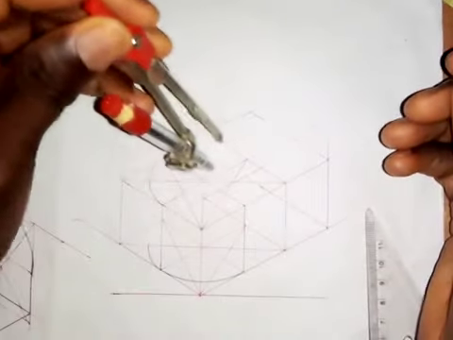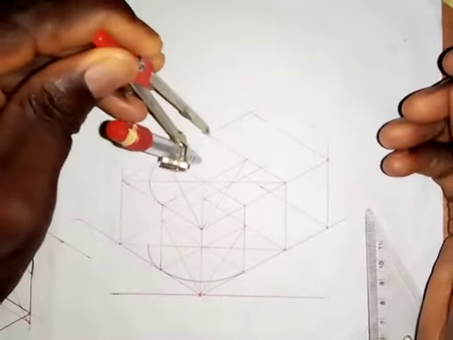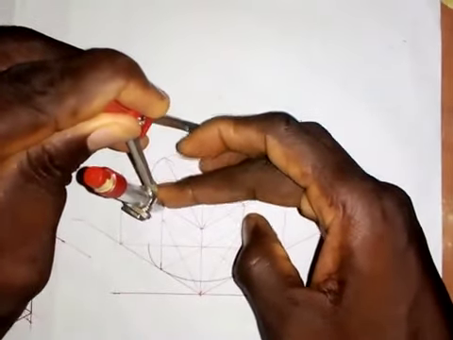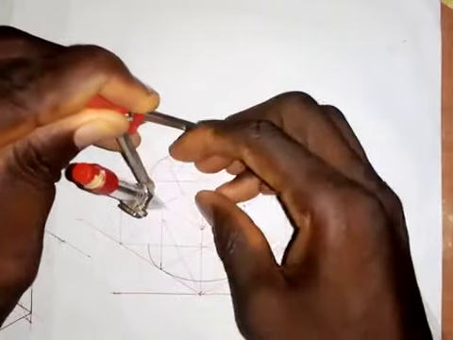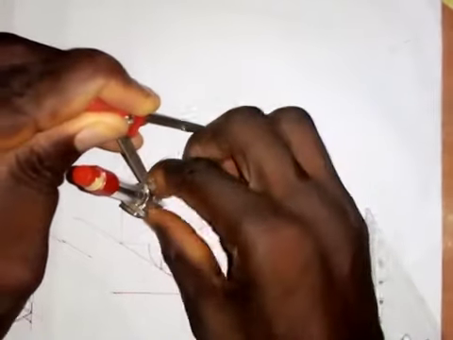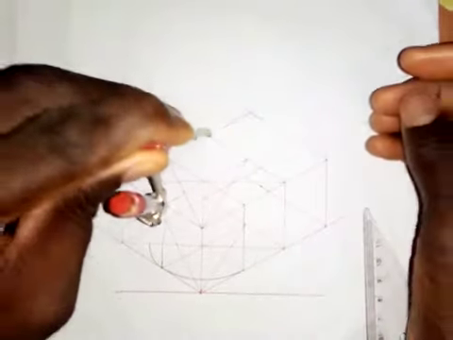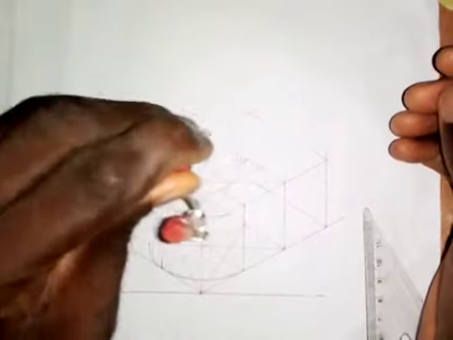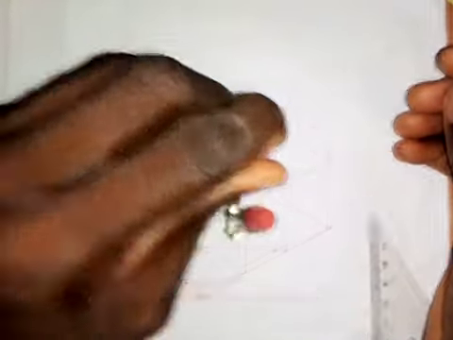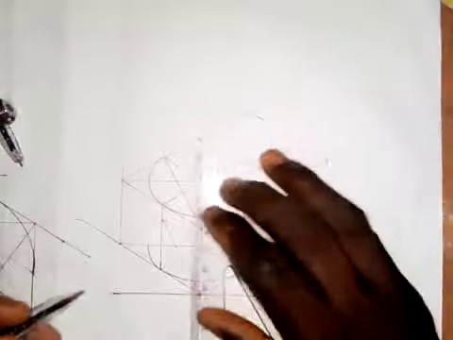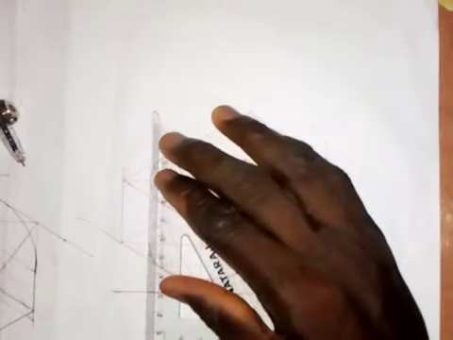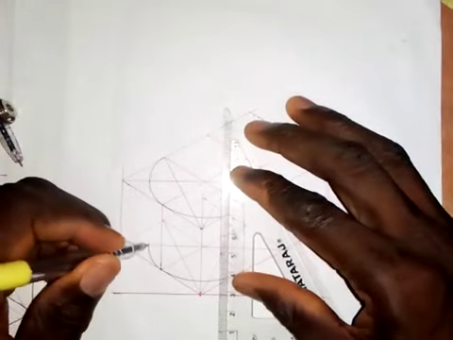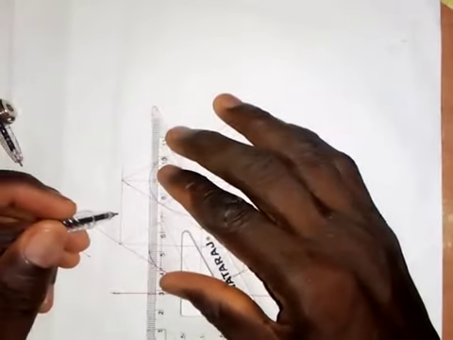Alright, so then I'll put the pinpoint of my compass at this point here and extend it to this point. Alright, then I will draw an arc. Okay, so what I need to do now is to join this point on the longest diagonal and this point. I will join them together.